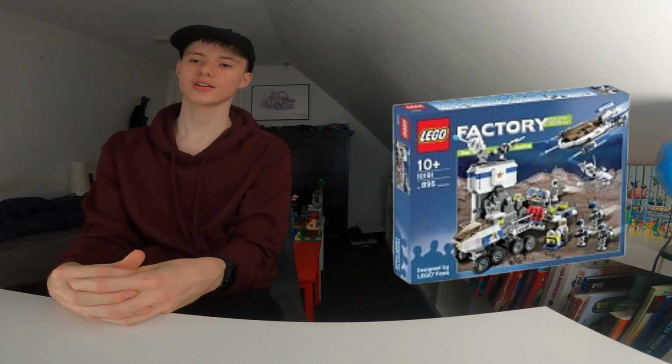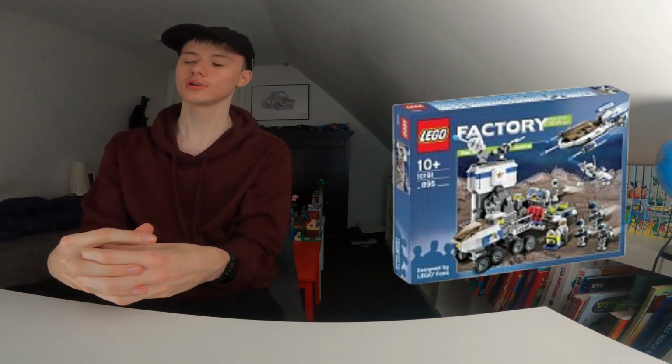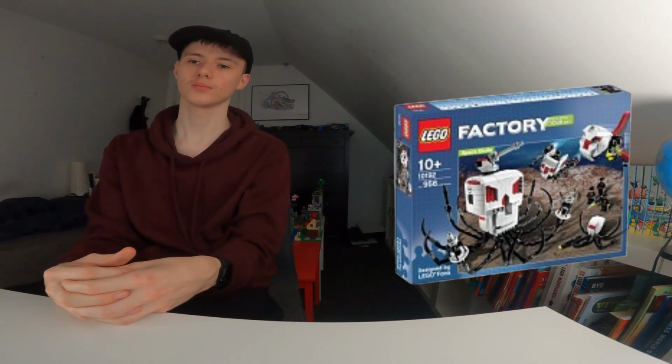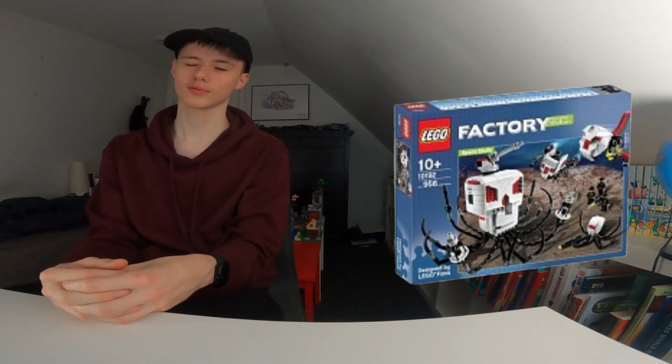Now, these sets actually did not sell well because they were ridiculously overpriced. I'm not going to tell you the prices, but if you search up the prices for these two sets, you'll definitely be shocked at how expensive they are. So they were discounted very fast. I don't know why these sets were so expensive. Did Chris and Mark want that much money for the sets? Why did they want that much money? I don't understand. But yeah, that was a bit unfortunate that these two sets did not sell very well.